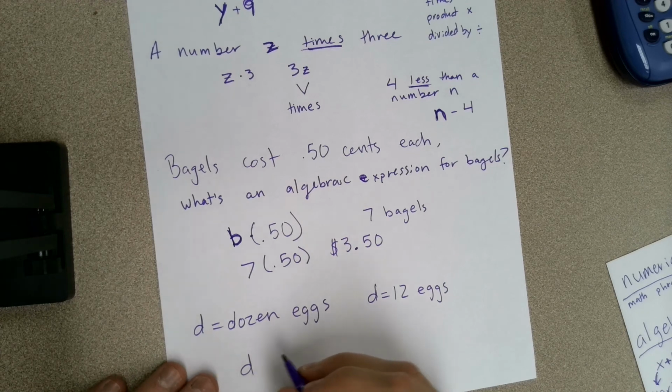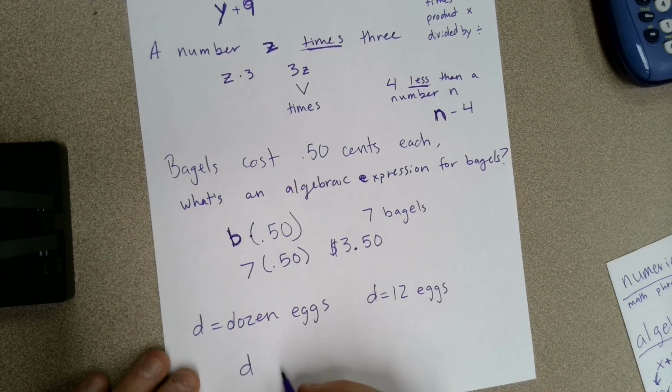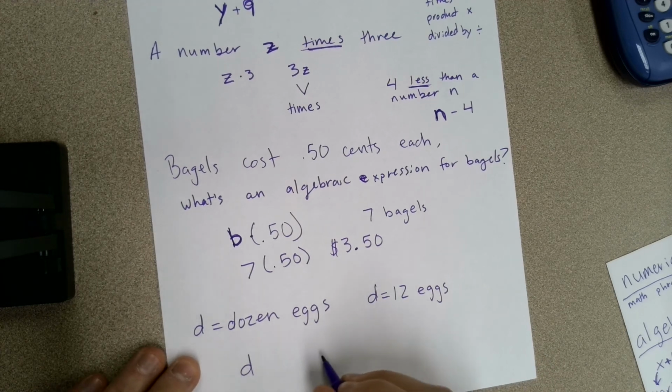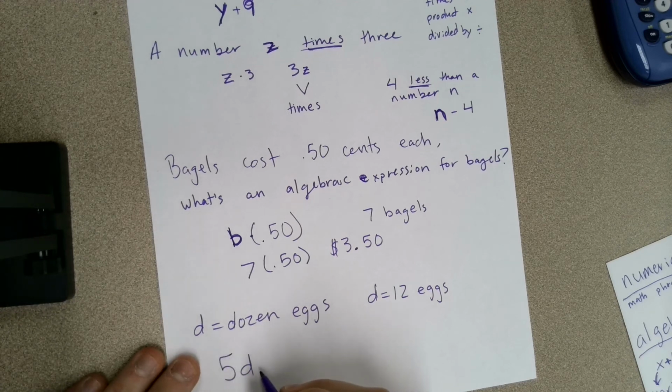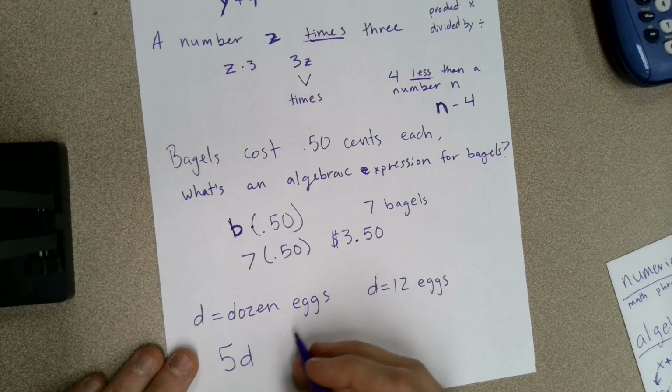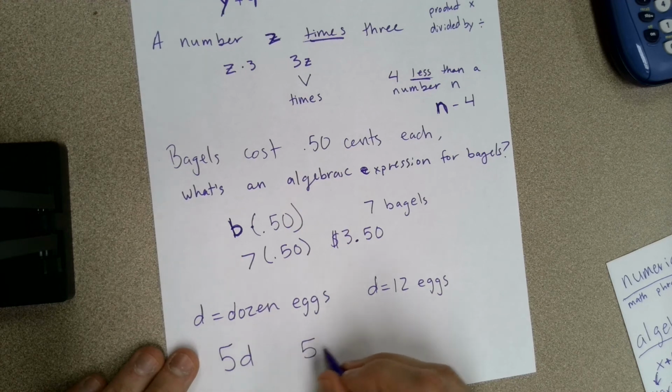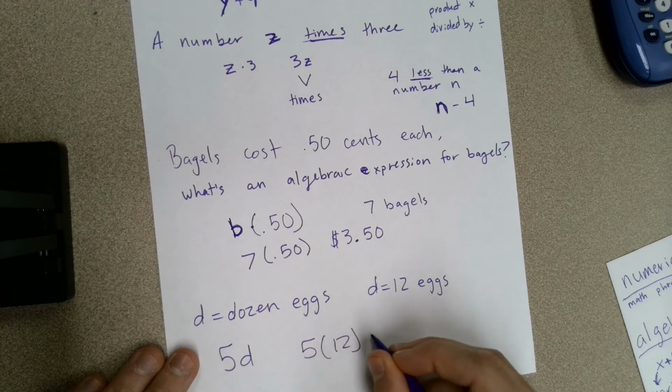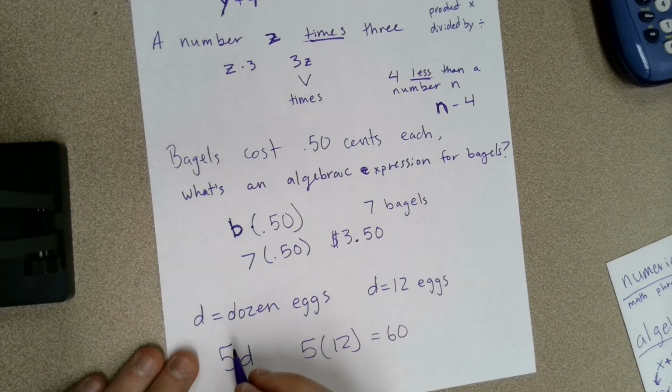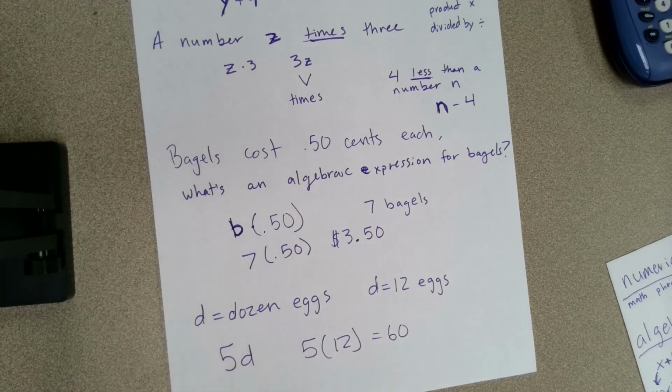So let's say I had 5 dozen. I could write that as 5D. Now all I have to do is plug in 12 eggs for D. 5 times 12, you can do that one in your head, equals 60. If that one confuses you right now, don't worry about that one too much. That's more of a challenge problem. We'll do one more here.